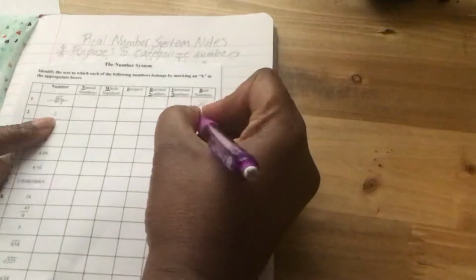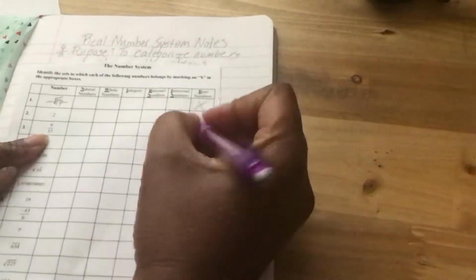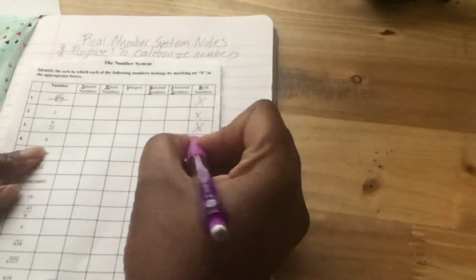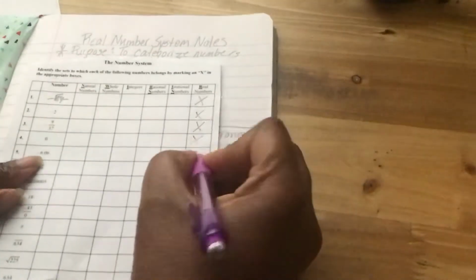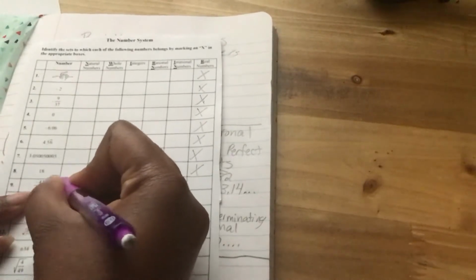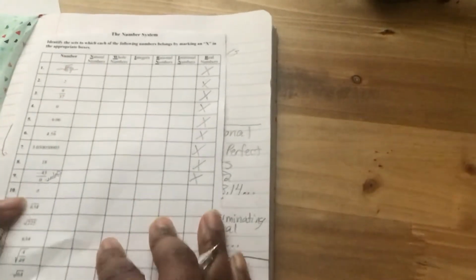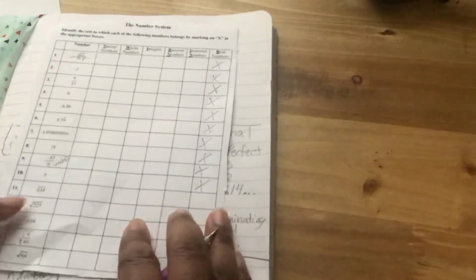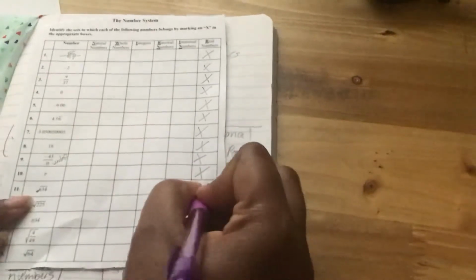Negative 2 is a real number. A negative fraction, it's a real number. 0, real number. A negative decimal, real number. Repeated decimal, real number. A decimal that has those dots on the end, that's a real number. 18 over 0, real number. Even though the zero on the bottom means this is undefined, it's still going to be a real number. Pi, that's a real number. Repeated decimal, this is a decimal right here, real number.